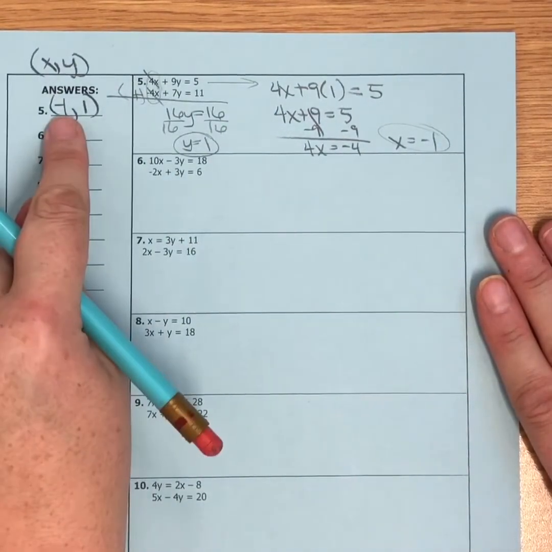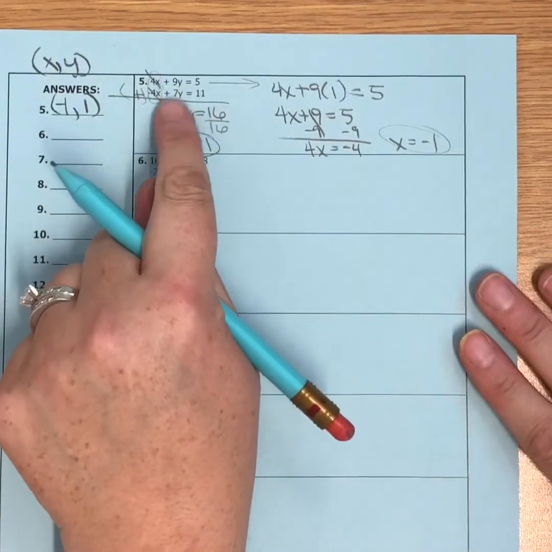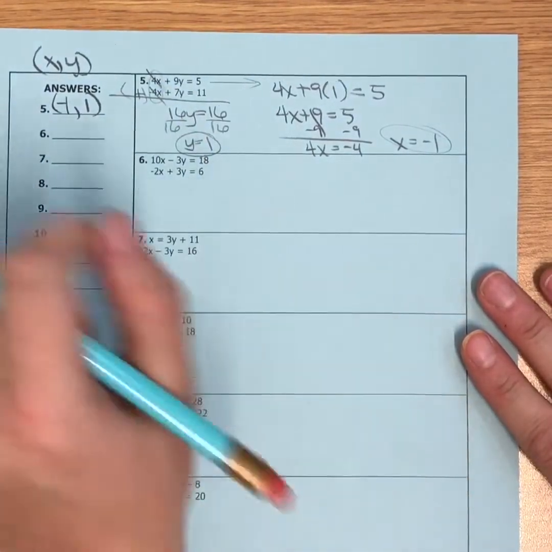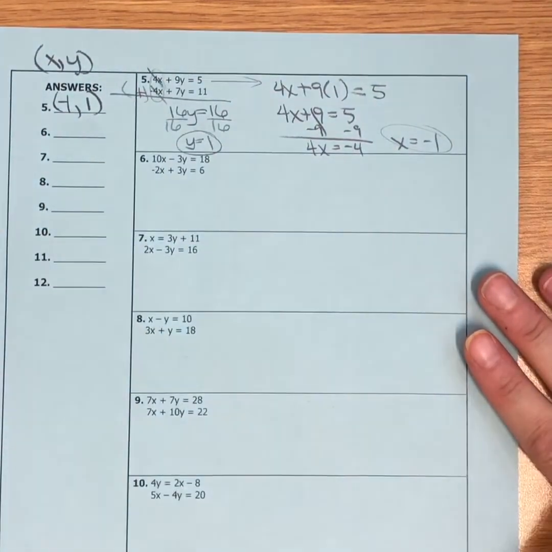And so our final answer is -1, 1. So if I was to solve both of these equations for y and then graph them, these two lines would intersect at the point -1, 1.